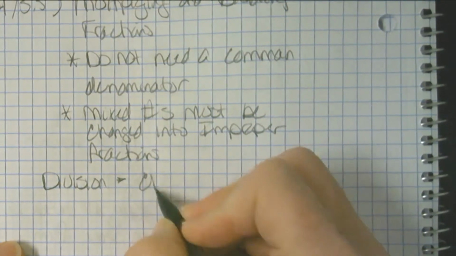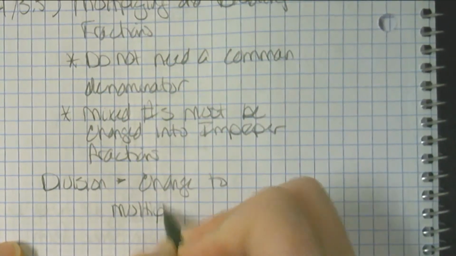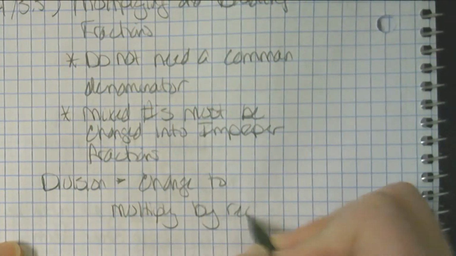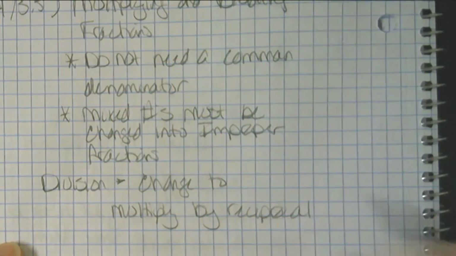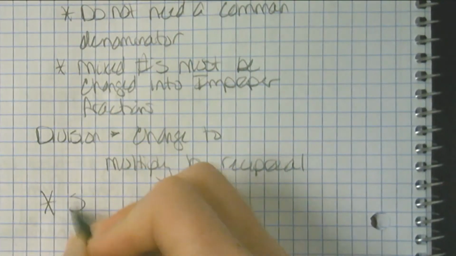And we talk about division. We always change to multiplying by the reciprocal, rather than dividing by a fraction. Again, you're going to see story problems here.